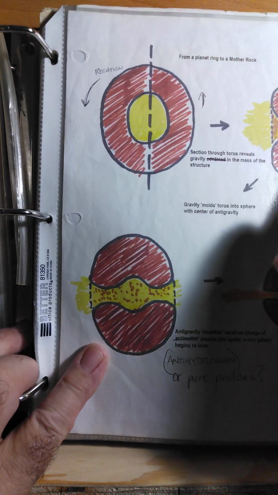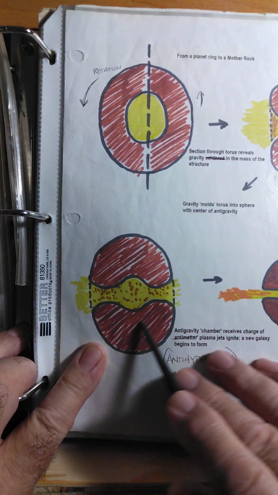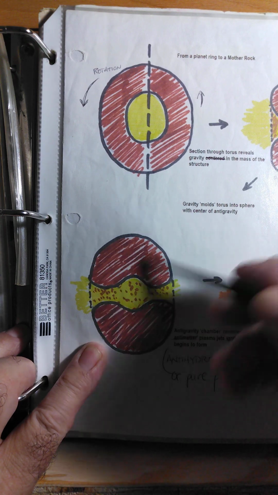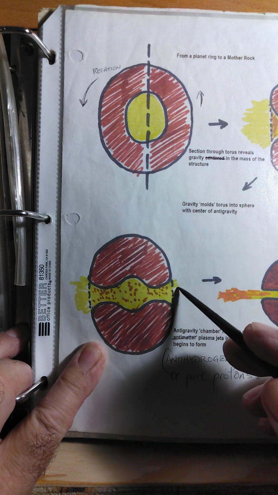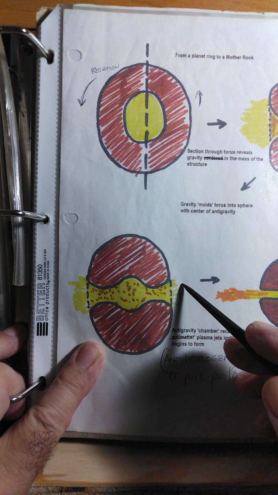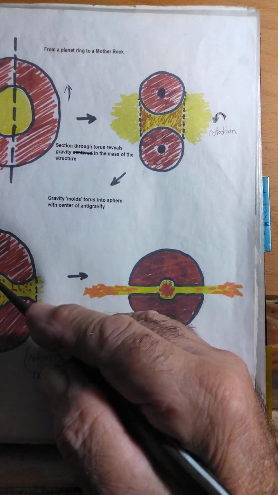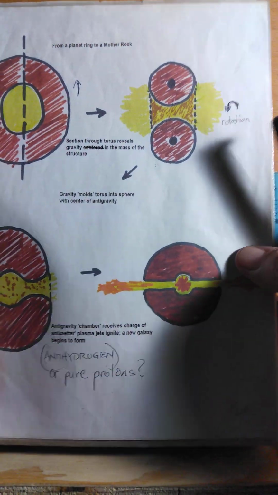And when that donut starts to take on a globe shape, that hollow core, because it's rotating, stays hollow, forms a huge center area, and like I showed you, a hole right through the center of it. Once the plasma jet starts up, you put some antimatter in the center of this here, plasma jets out either way, boom, you got your galaxy.